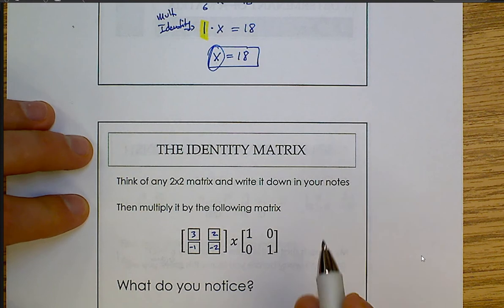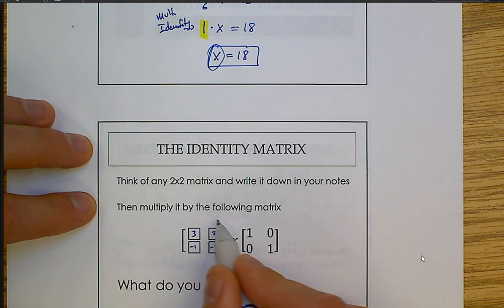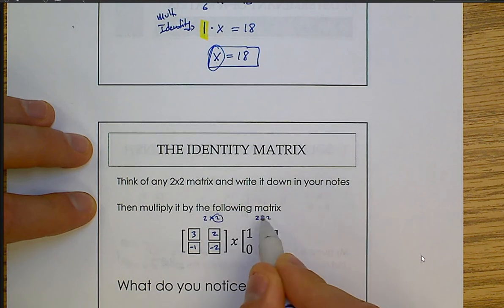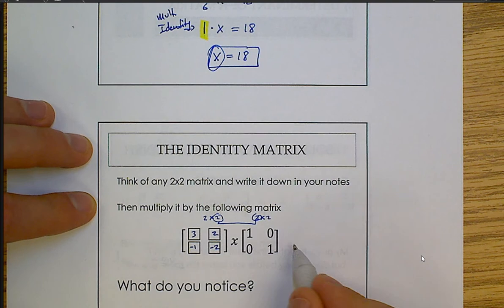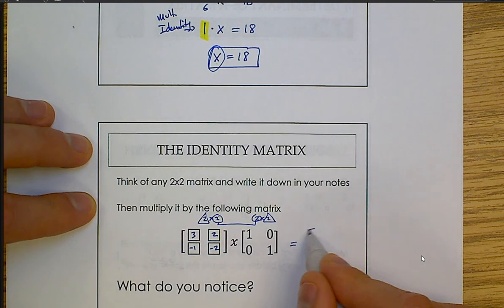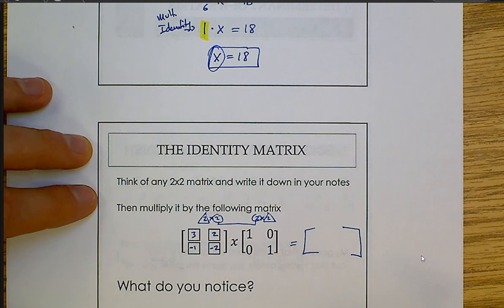Now remember your multiplication rules. This is a 2 by 2. This is a 2 by 2, right? These two numbers have to be the same, which they are. So our result is going to be a 2 by 2. So that's good. And how do we multiply matrices? We go rows by columns, and we add up the sum.